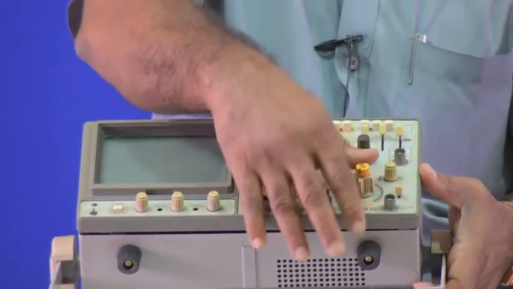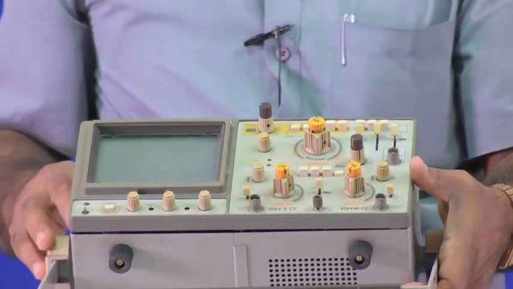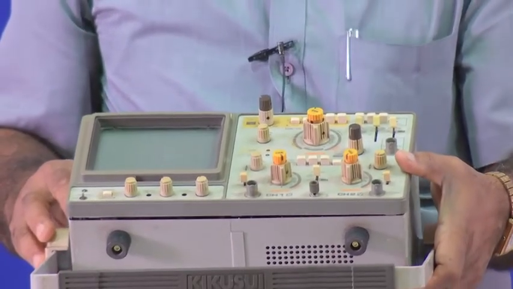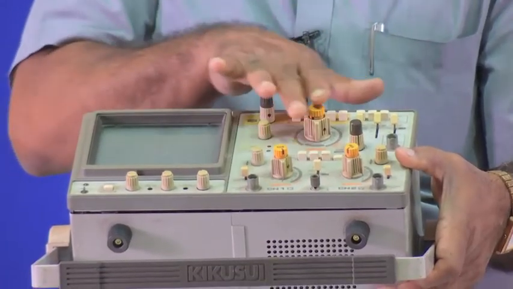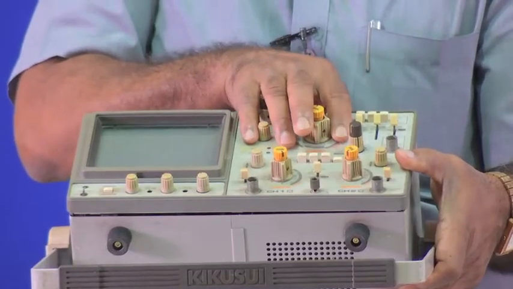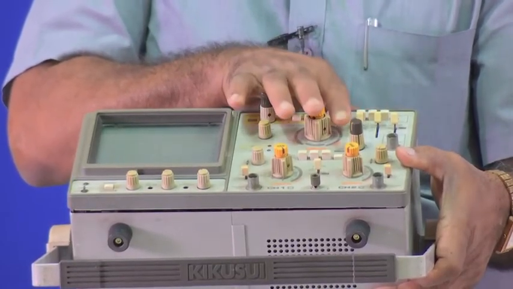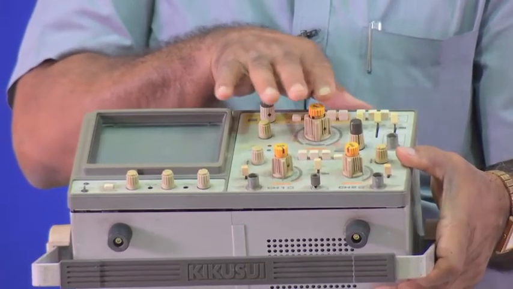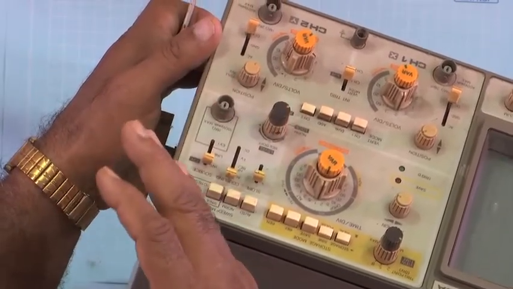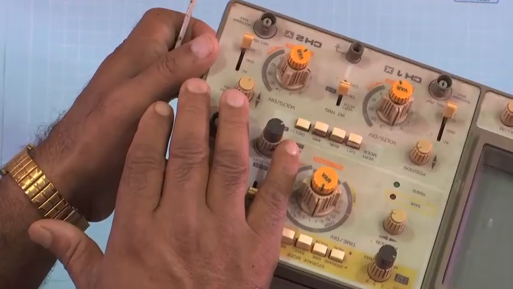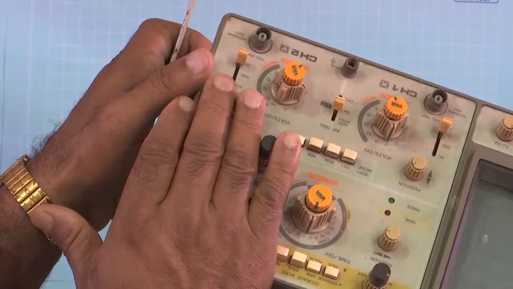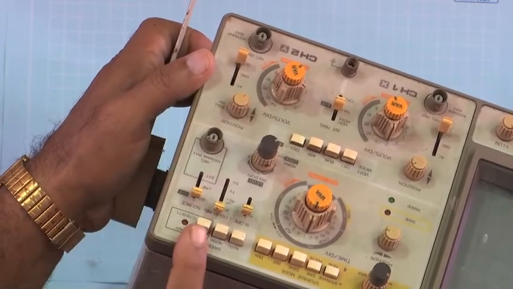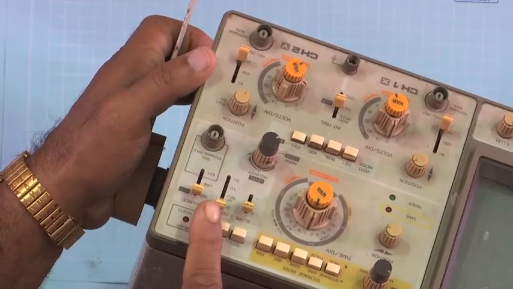This part is basically the vertical control, along the y axis, and this part is the horizontal control, along the x axis, and this part is for triggering or sweeping of the waveform. We call this the triggering or sweep control for this oscilloscope. I will show you part by part.